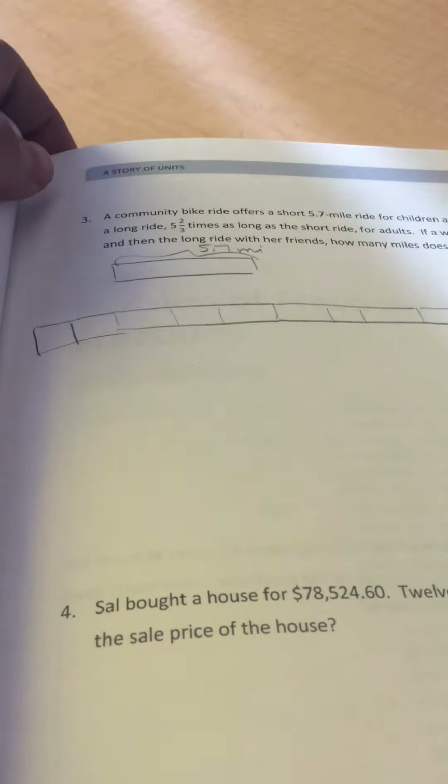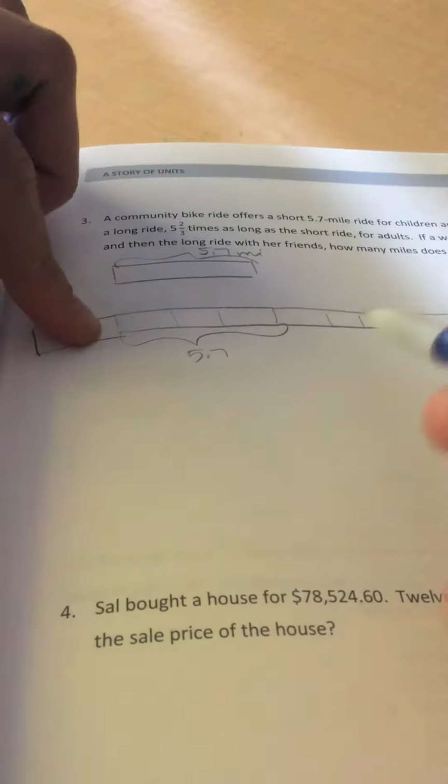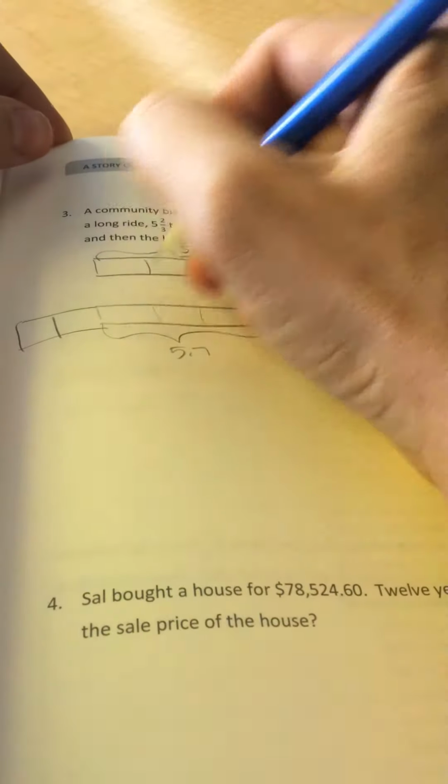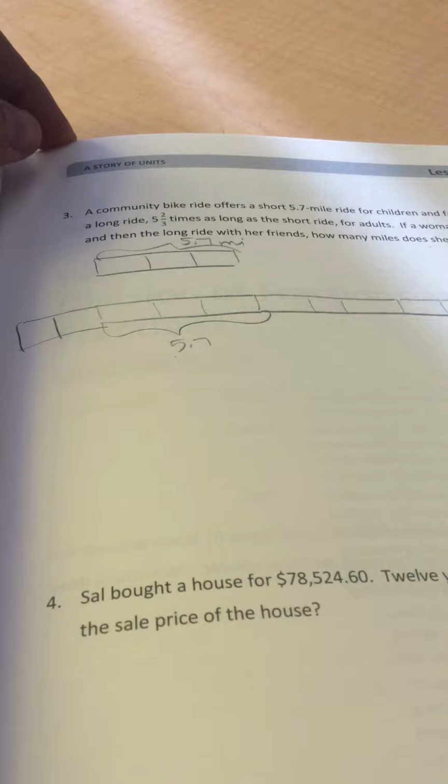And then I'm going to add 2 more thirds onto the end of it. So what I did is I took, this was just 5.7, and I added 1, 2, 3, 4. I made it 5 2/3 times longer. So here's my 2/3 over here.